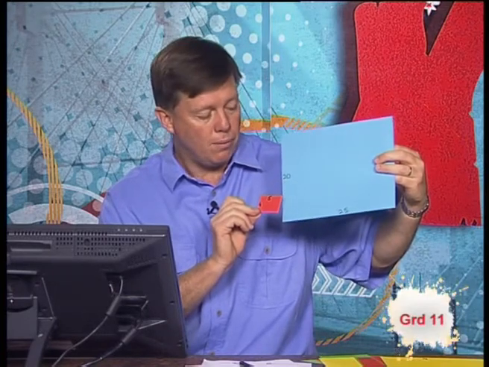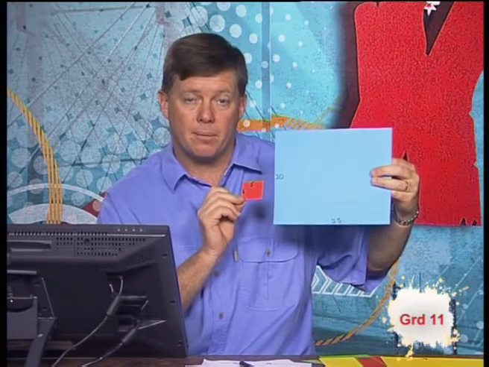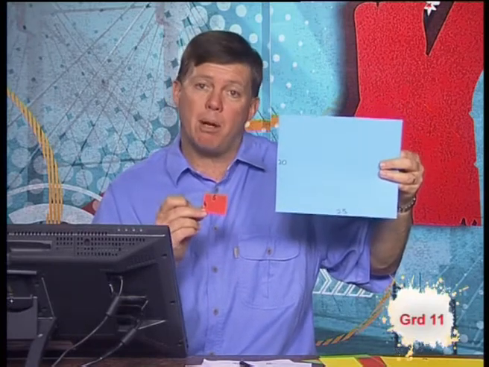Well, my side went from 20 to 4, and my length went from 25 to 5. Yes, I multiplied it by a scale factor of 1 over 5. So to go from big to small, I multiplied by 1 over 5. To go from small to big, I would have had to multiply by 5.